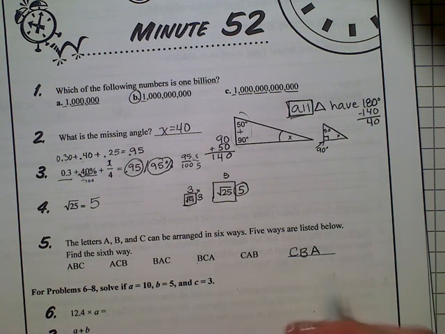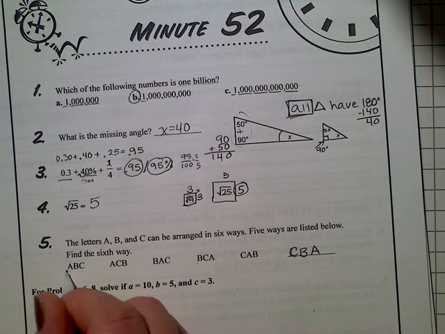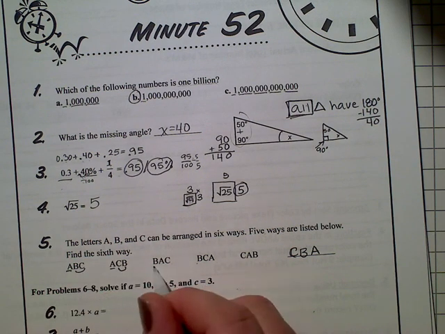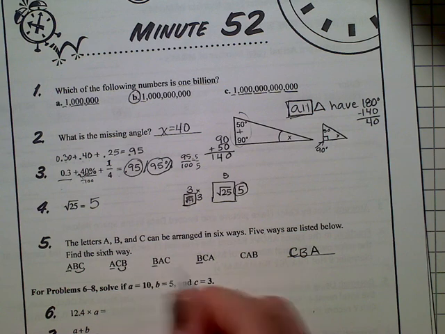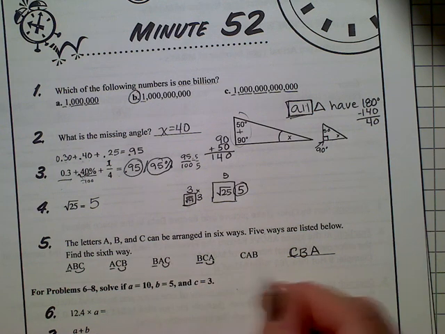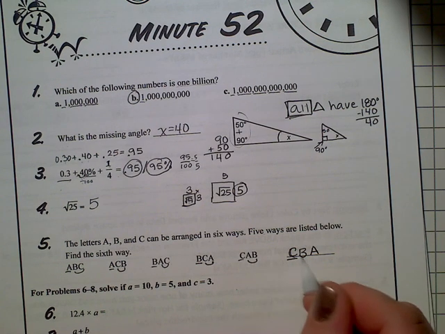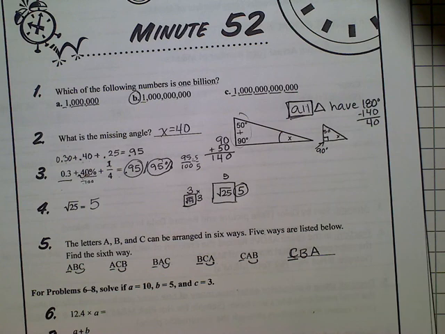And I only know that because they started in order and flipped these around. Then they started with the letter B that came next and flipped the 2 leftovers around. And then they did the same thing here. And if I flip that around, that would be that way.